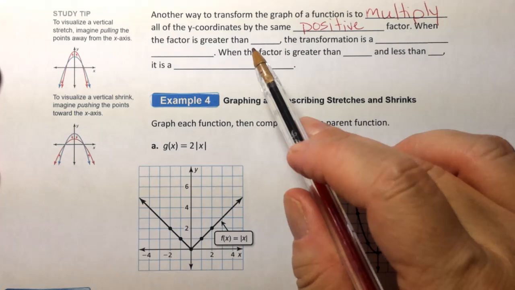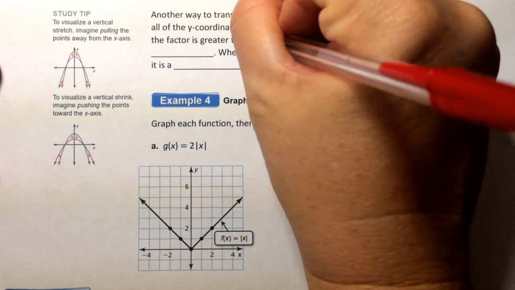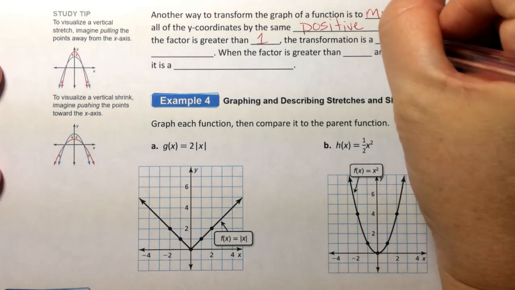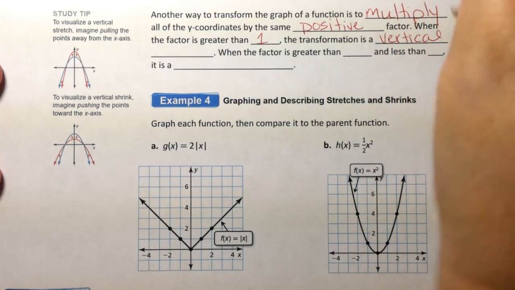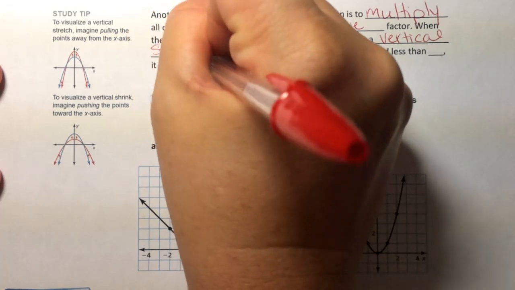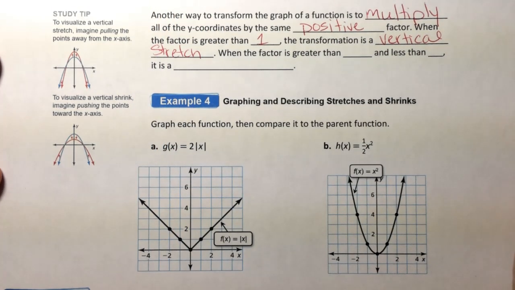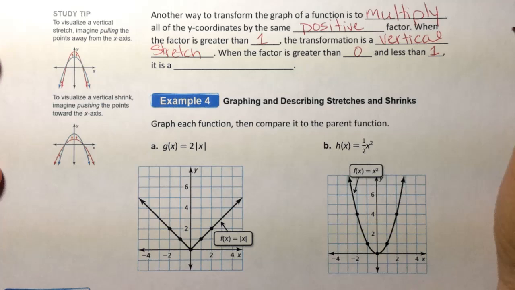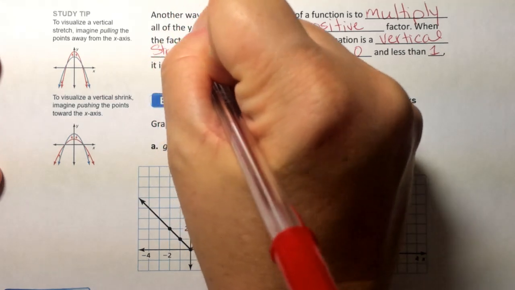All right, so when your factor is greater than 1, the transformation is a vertical stretch. So right now we're just talking about vertical stretches and shrinks. We'll talk about horizontal ones in a later lesson. When the factor is greater than 0 but less than 1, not to be confused with a fraction because the fraction 3/2 is greater than 1. So just keep that in mind as you go through these lessons. So when the factor is greater than 0 and less than 1, it is a vertical shrink.